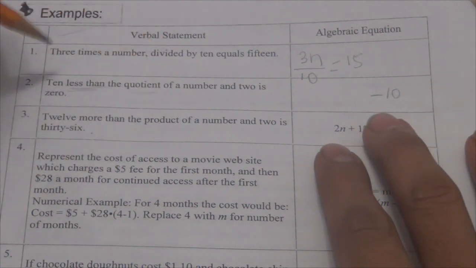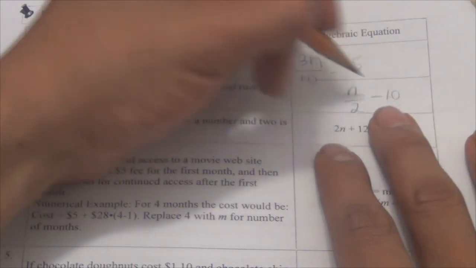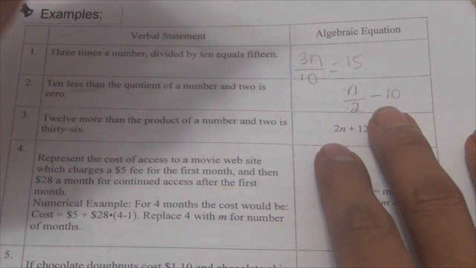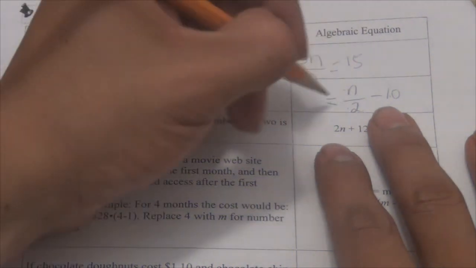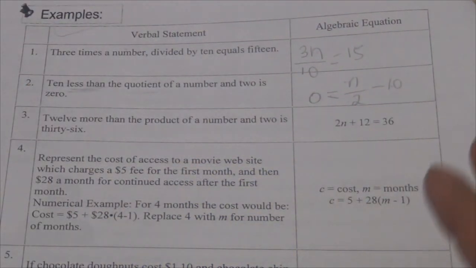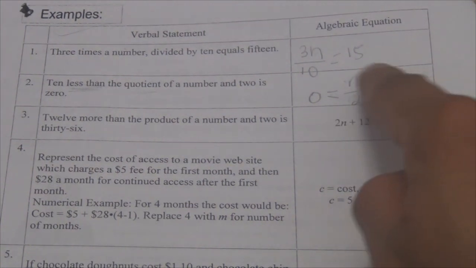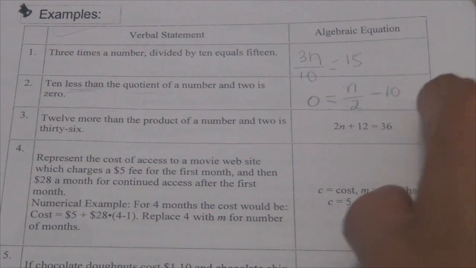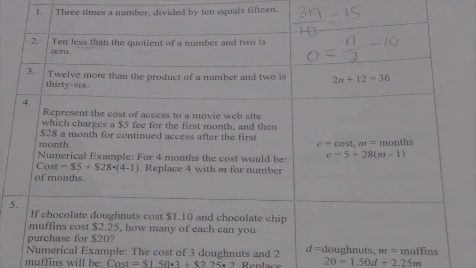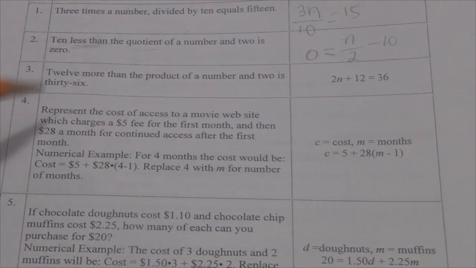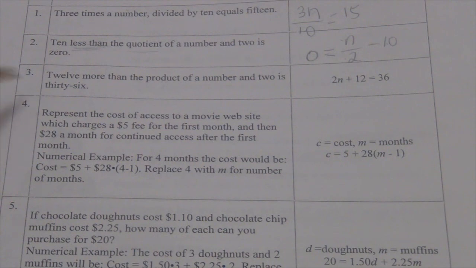So of a number and 2. 10 less than a quotient, the quotient of a number and 2 is, remember what the word is means? Equals 0. Now you could write this backwards. You could write this and then equals 0. It really doesn't matter how you put it. Okay. Then I gave you the answer to one of the most difficult ones.